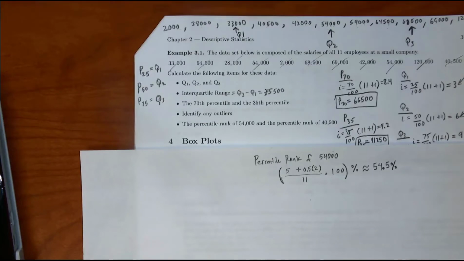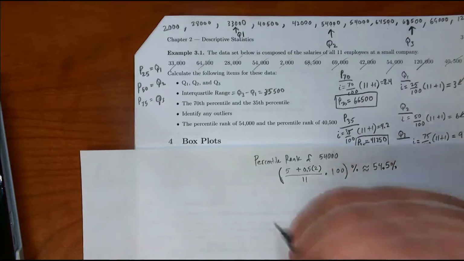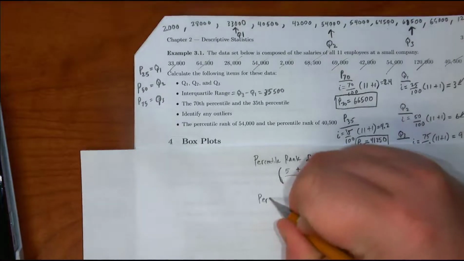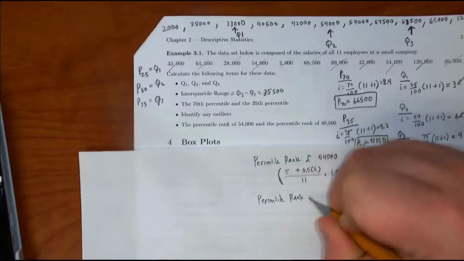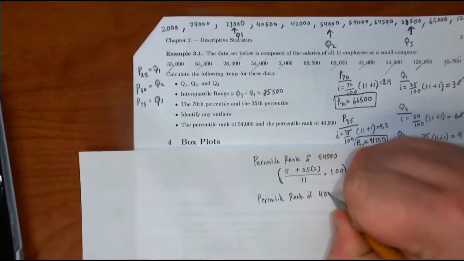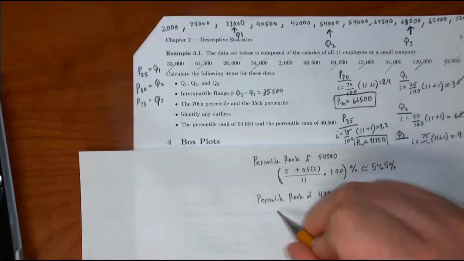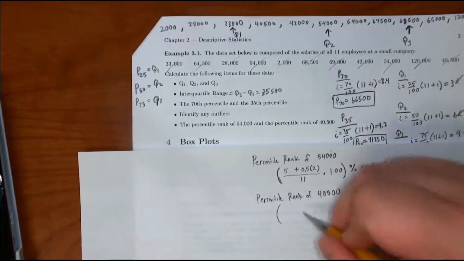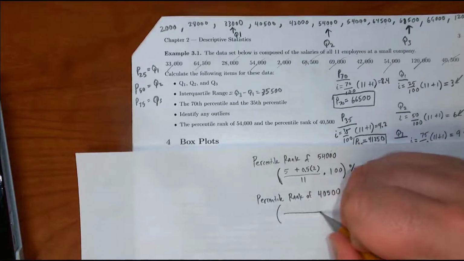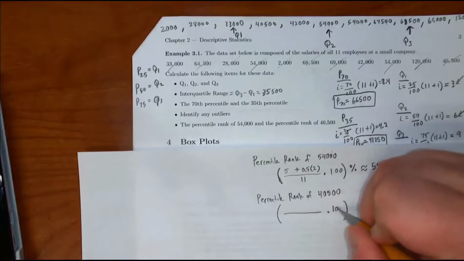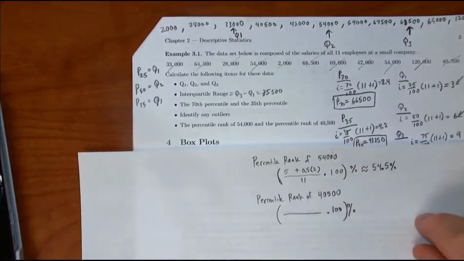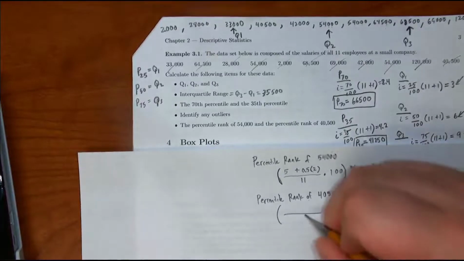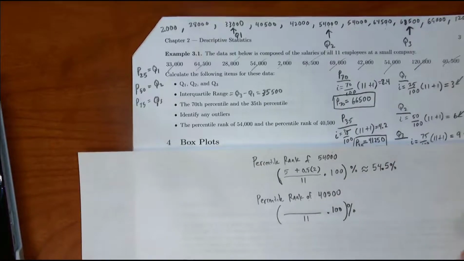Now, what about the percentile rank of 40,500? Same basic calculation. The denominator is still 11 because there's 11 observations.